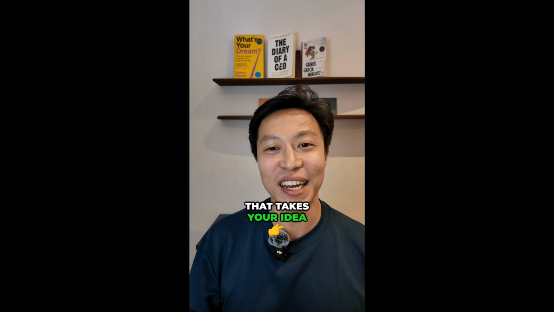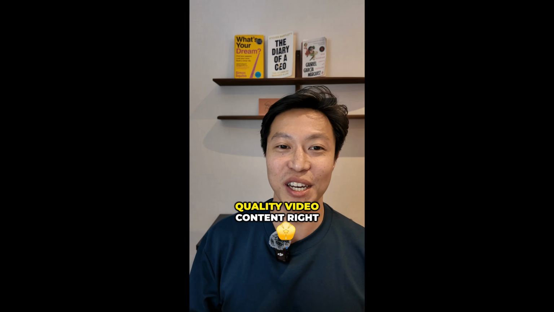Send a picture on Telegram, and boom, AI turns it into a video. No editing, no tools, just one smart workflow that takes your idea and auto-generates high-quality video content right from your chat.